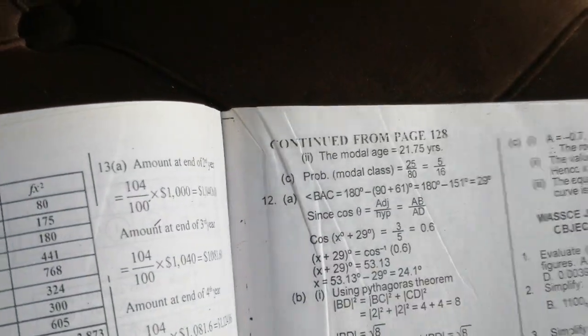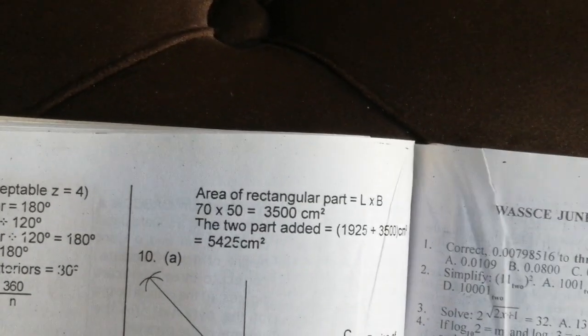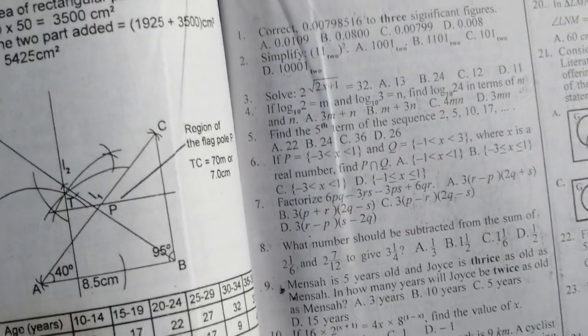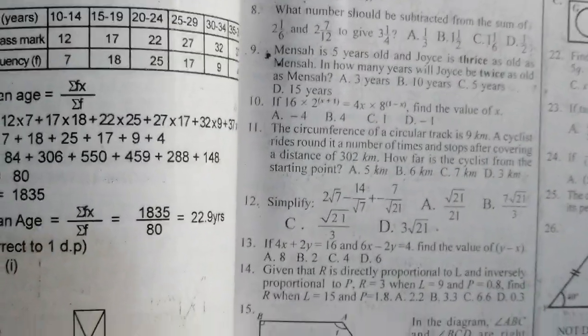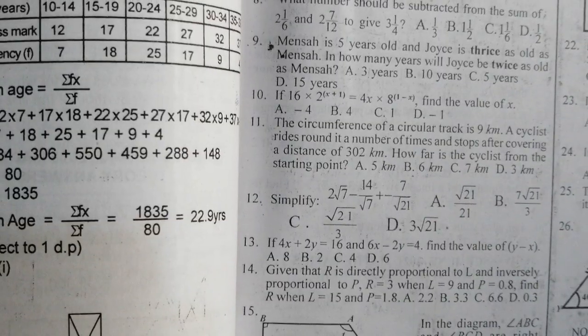Okay, this one is page 129, 2021. So you can see the question. Look at number 12.